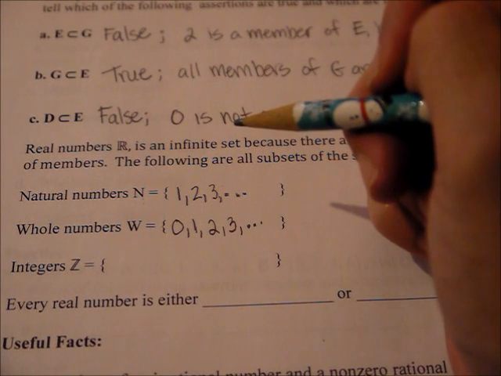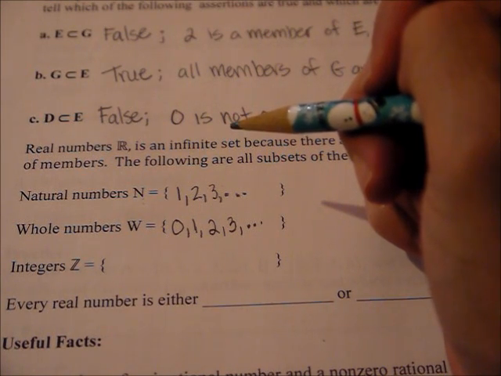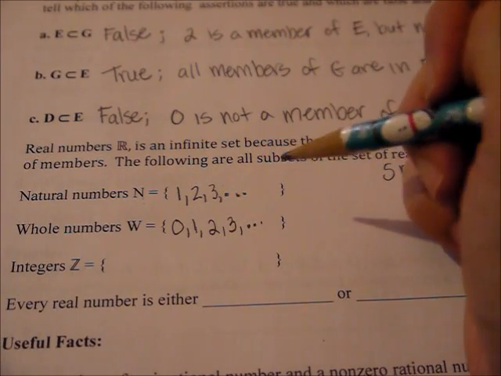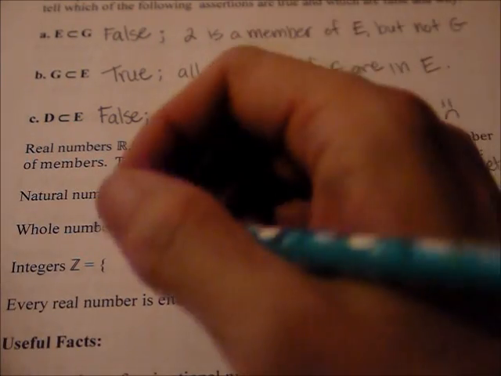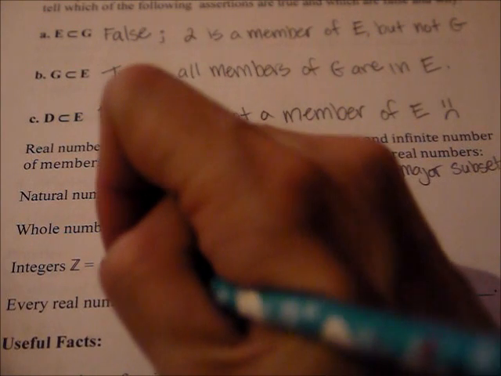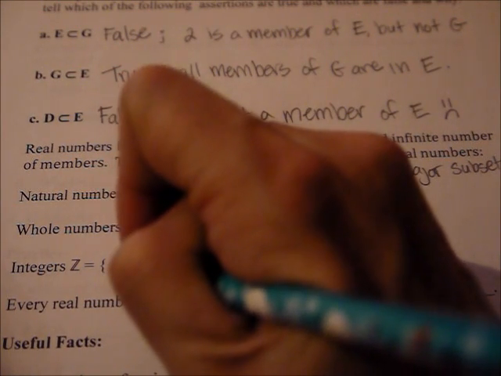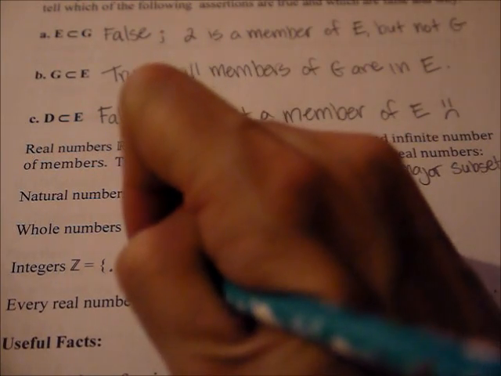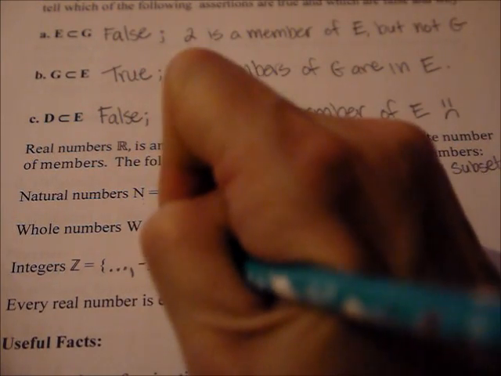All right, integers, weird. I don't know why we have this weird Z to signify integers. Notice I left a little bigger space here. Anything I write on here, I'd like you to write yourself as well. So this is how we do it. This means it goes on and on forever to negative infinity. This is how we draw it.